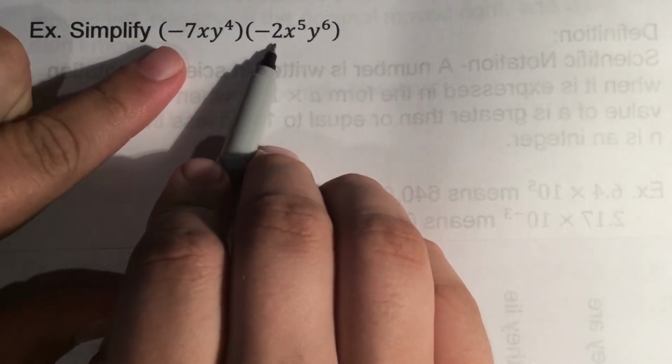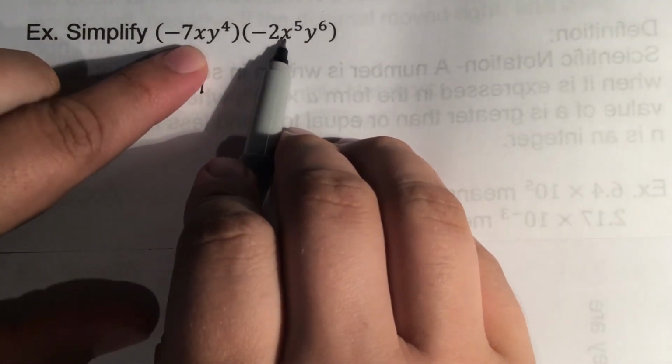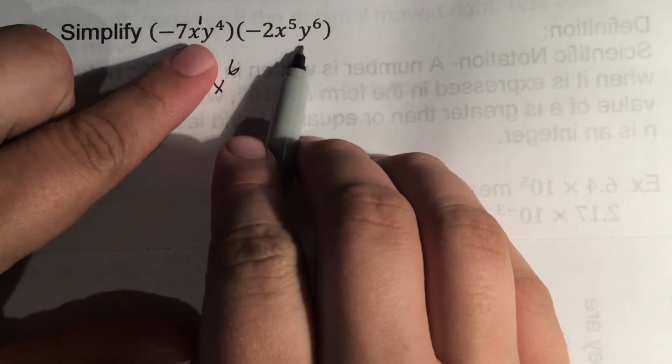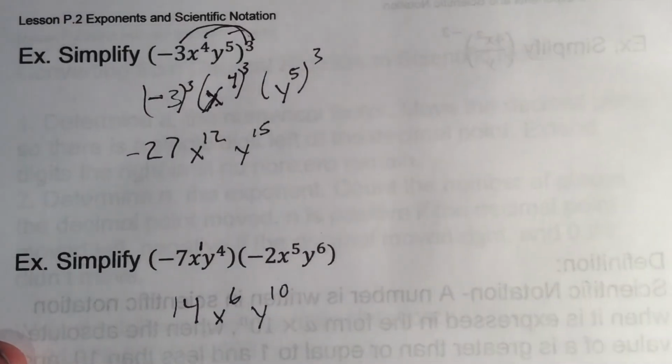So here, when we're multiplying, again, you're going to multiply like terms, like bases. So the numbers are going to be multiplied first. So -7 and -2 would make 14. X to the fifth and an x. Think of this as x to the first. So 1 and 5 make this x to the sixth. Y to the fourth, y to the sixth. 4 and 6 would make this y to the 10th. So multiply by the same base, add the exponents. Up here, if we're taking an exponent to an exponent, then you multiply it.